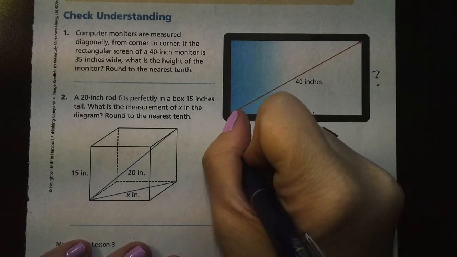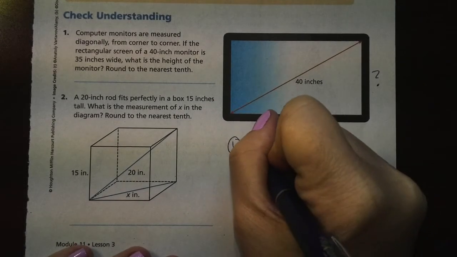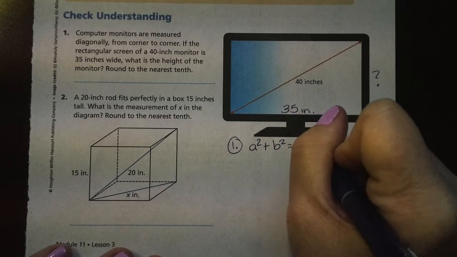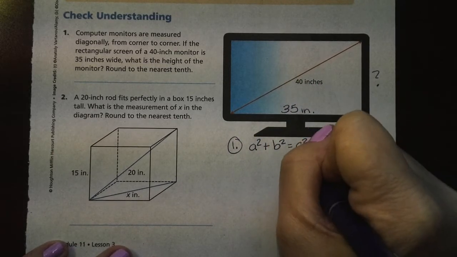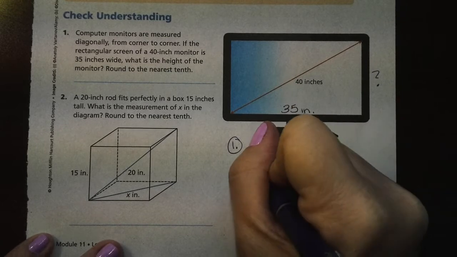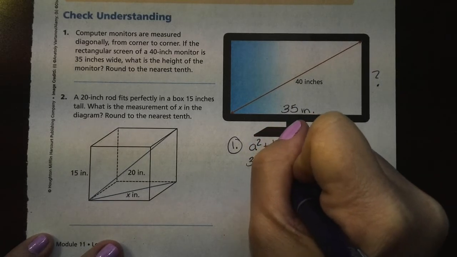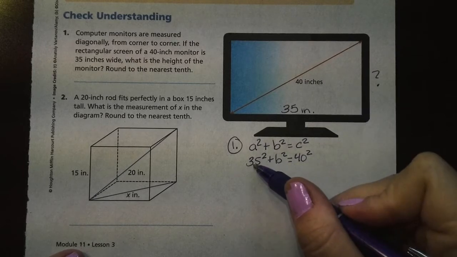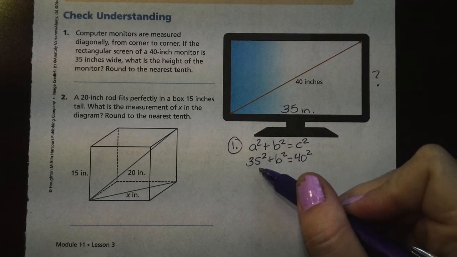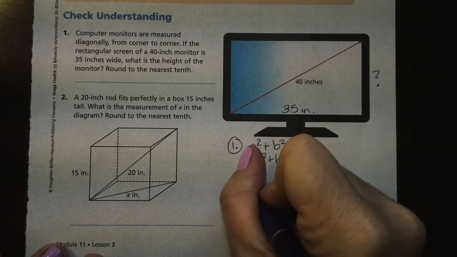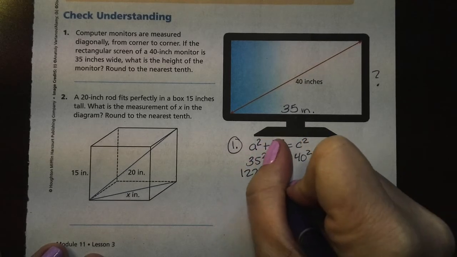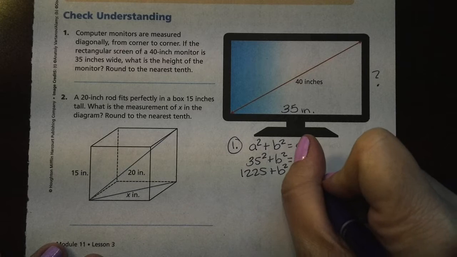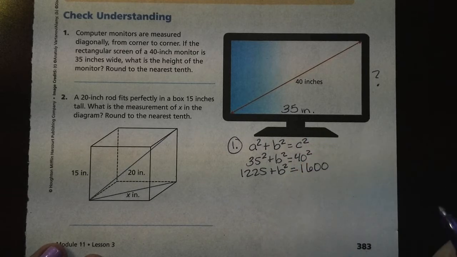Let's start off with Pythagorean theorem. Go a squared plus b squared equals c squared. We know c is 40, and we know one of the leg lengths is 35, and we're just trying to find the other leg length. So we do 35 squared, so 35 times 35, we get 1,225. And then if we do 40 times 40, we get 1,600.